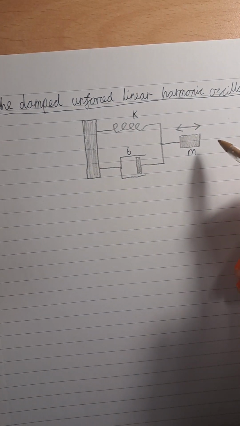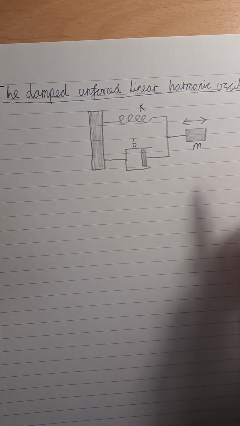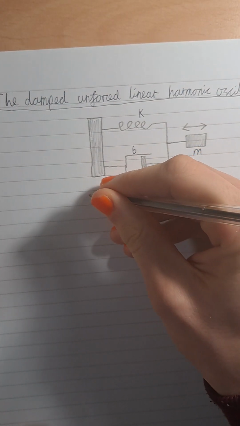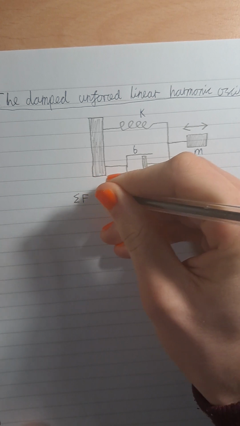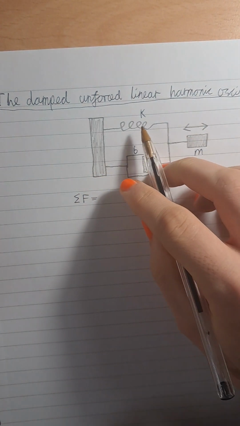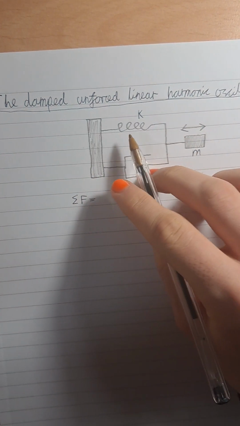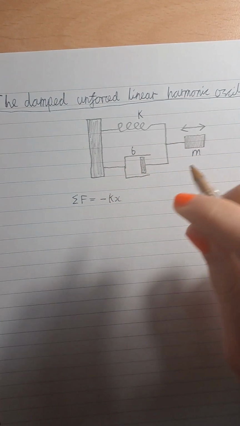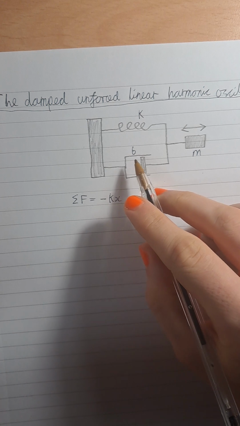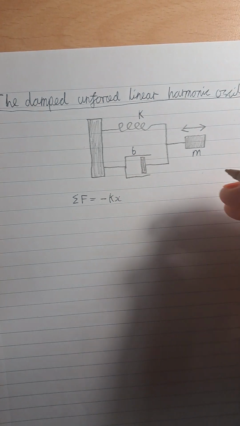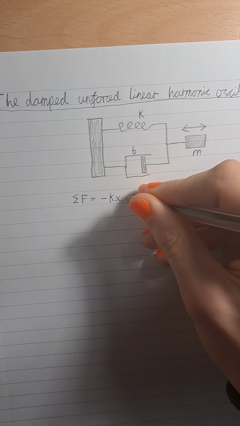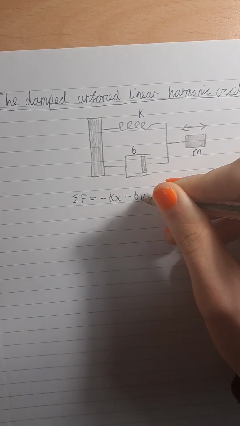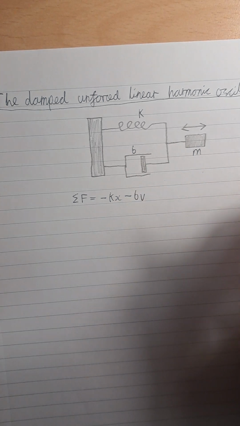So, let's start by looking at our system and saying what forces we've got. We know that in our system, the sum of the forces is going to be equal to the force from our spring, so this is going to be minus kx, and we're also going to get a resistive force from this damping, so that's going to be bv, where v is velocity, and I should have said x is displacement.